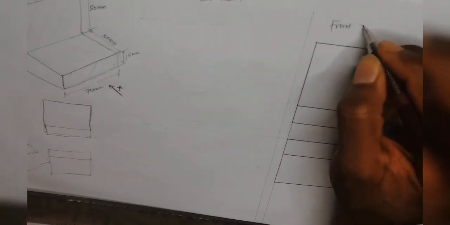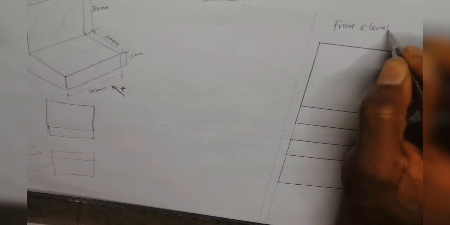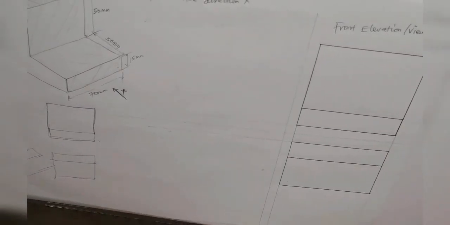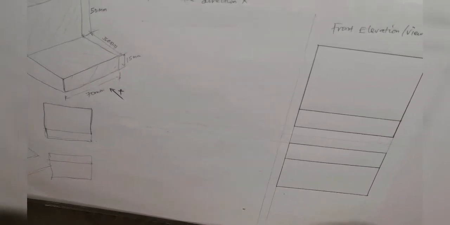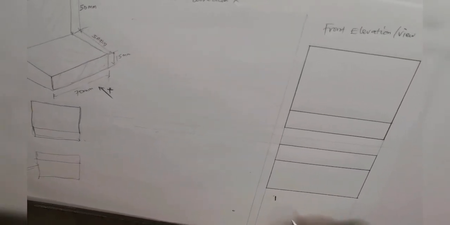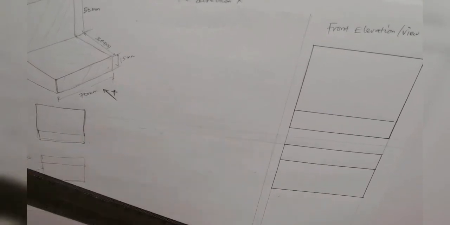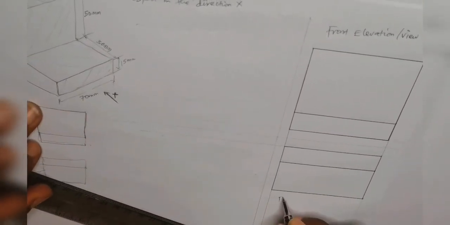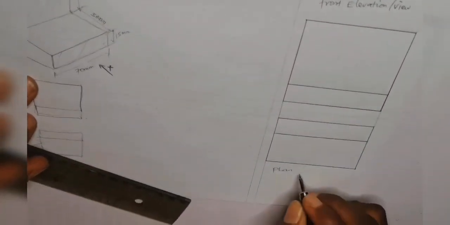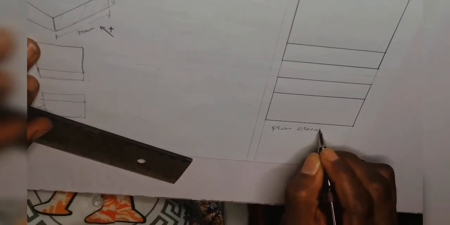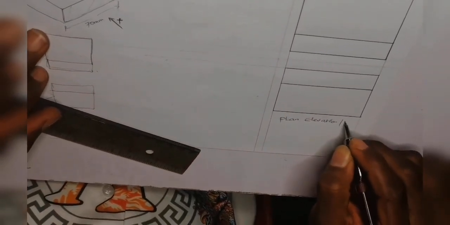So that's for the plan view or plan elevation. This is the front elevation slash view. This is the plan, sorry, this is the plan elevation stroke view.